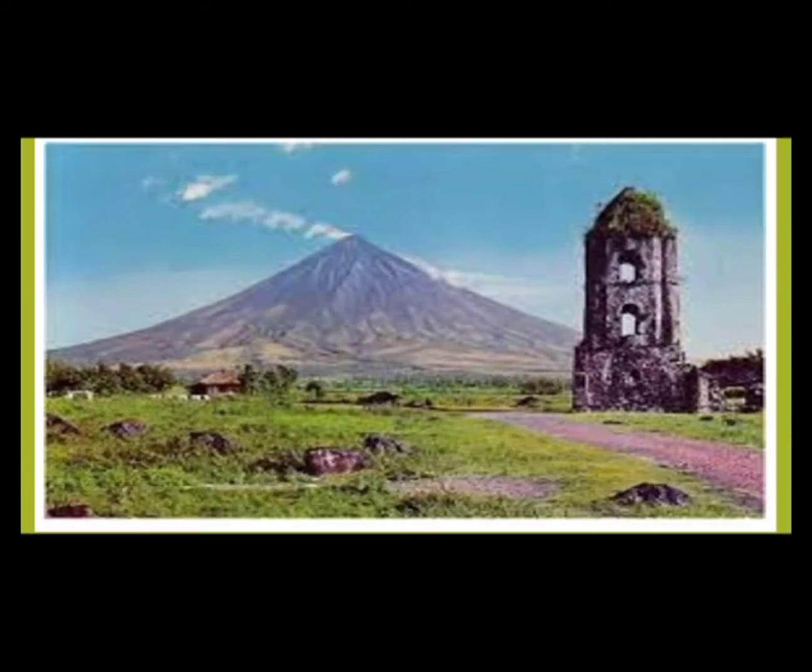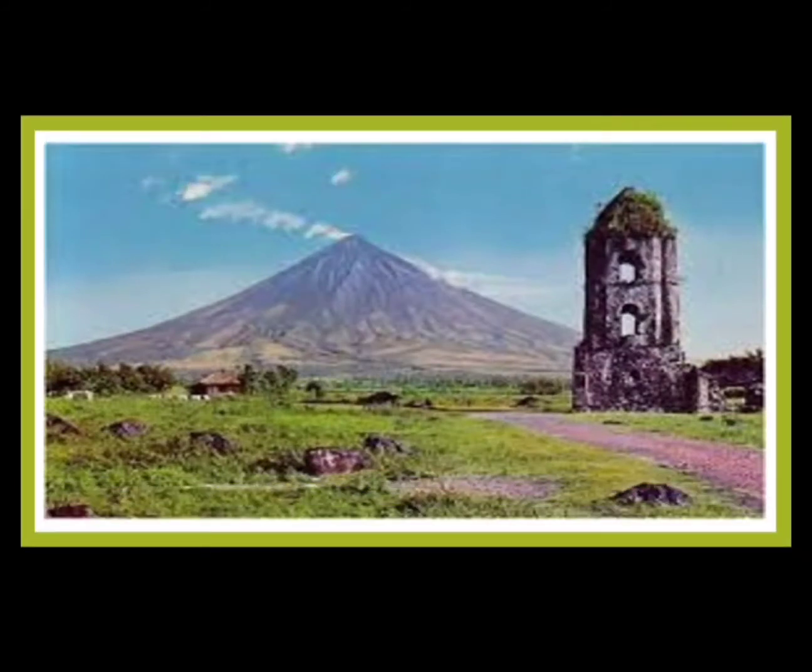Are you familiar with this picture? Yes, you are correct. This is Mayon volcano, one of the famous and active volcanoes in the Philippines. It is located in the province of Albay. The most destructive eruption of Mayon volcano happened in 1814, when the town of Cagsawa was buried and approximately 1,200 people were killed.